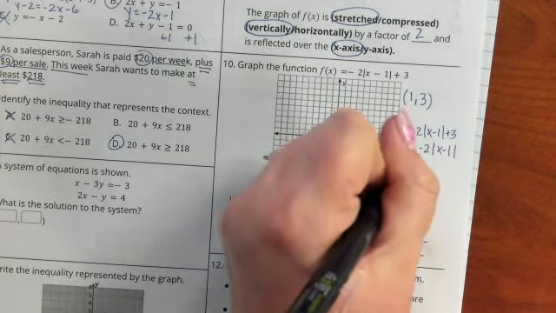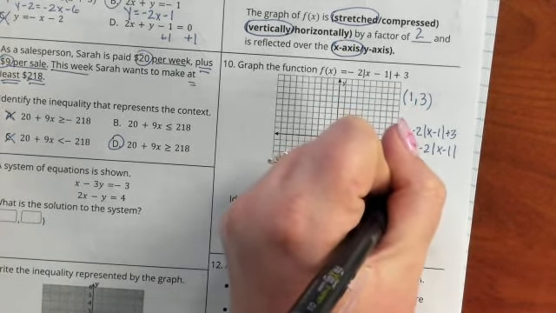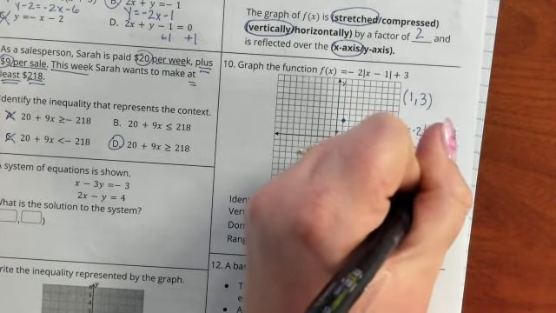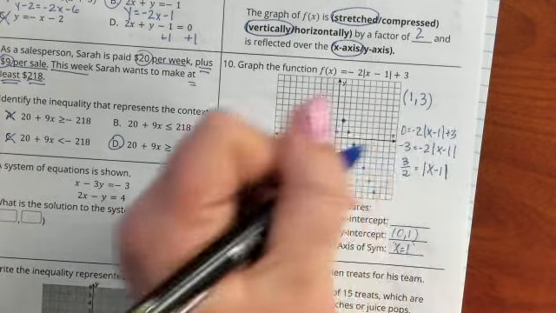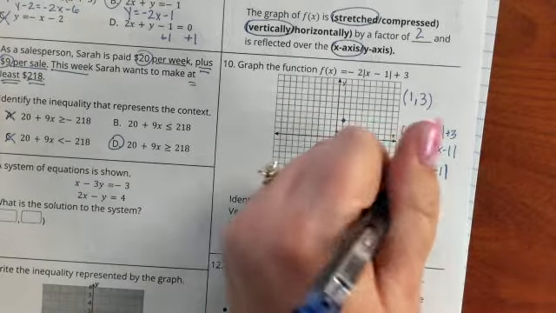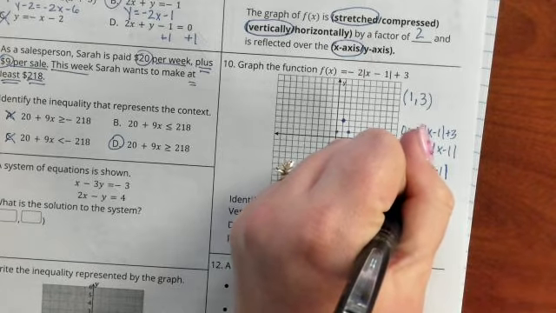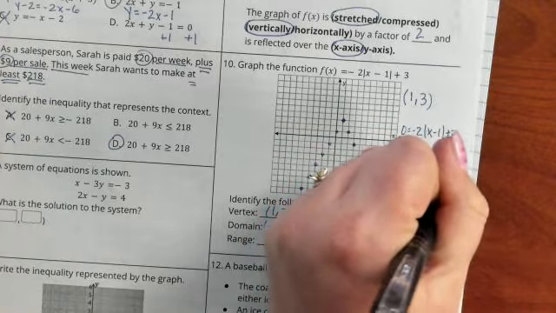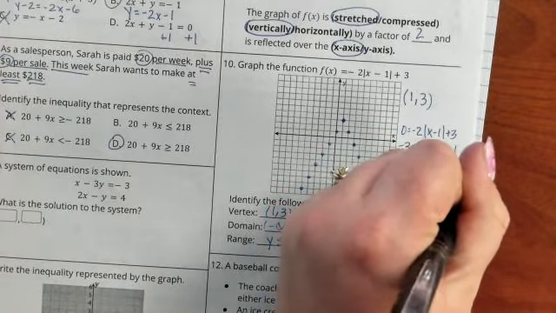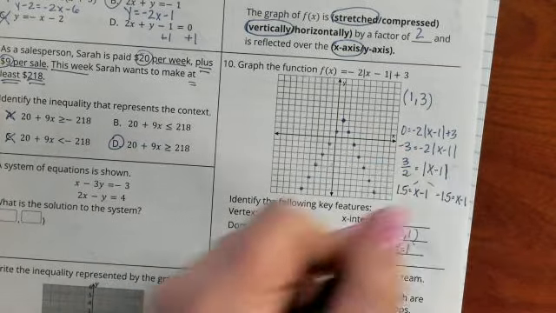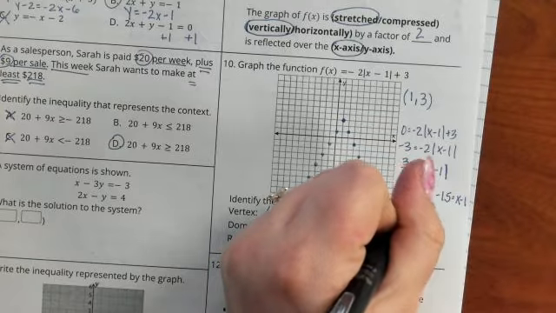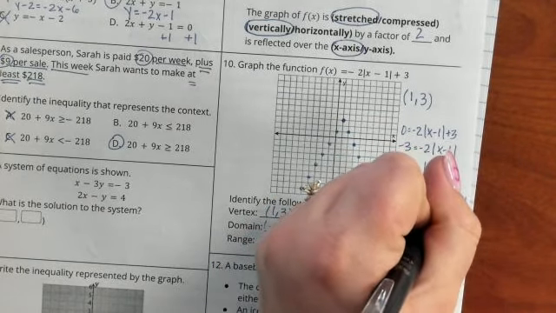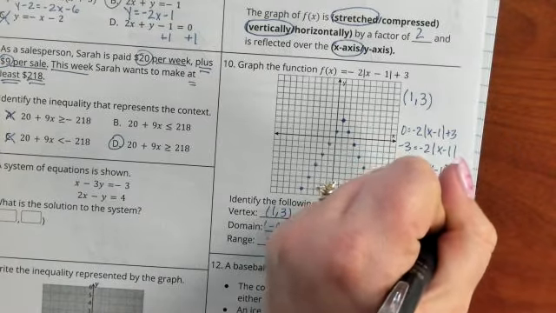We're going to divide by the negative 2, so 3 over 2 is equal to the absolute value of x minus 1. We know we need to split into 2 separate problems, so we're going to call this 1 1/2 is equal to x minus 1, and -1 1/2 is equal to x minus 1. We'll add 1 over, so we're getting 2 1/2 for x, and add 1 over, so we're getting -1/2 for x.